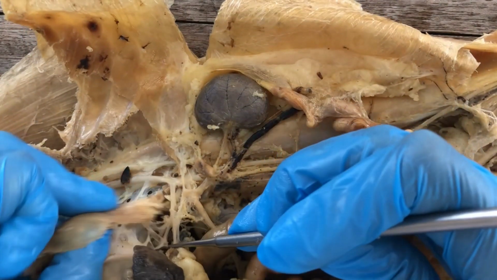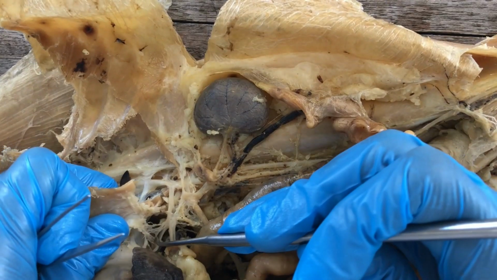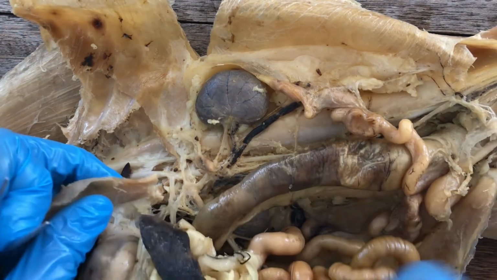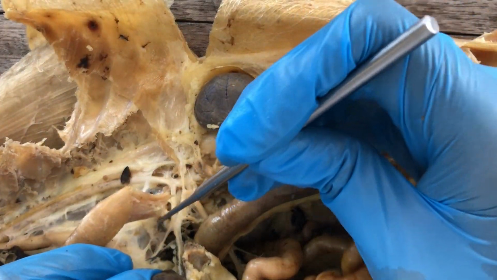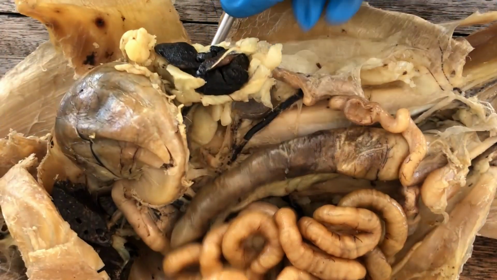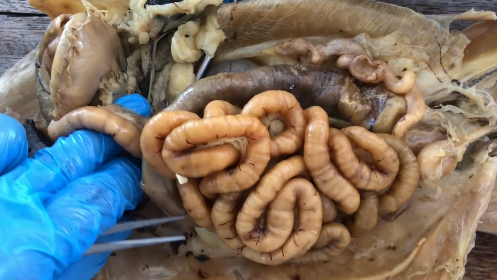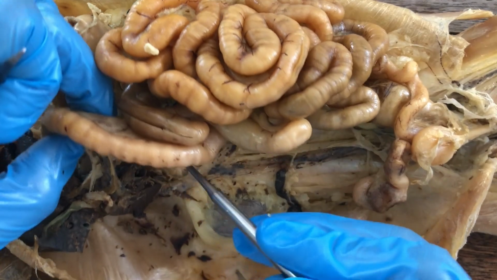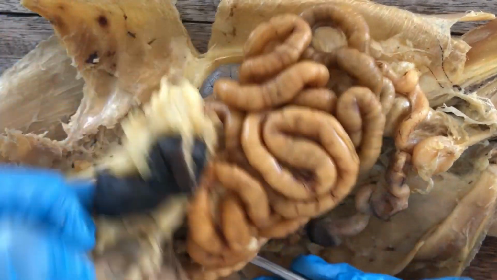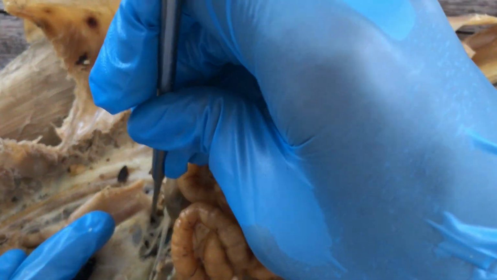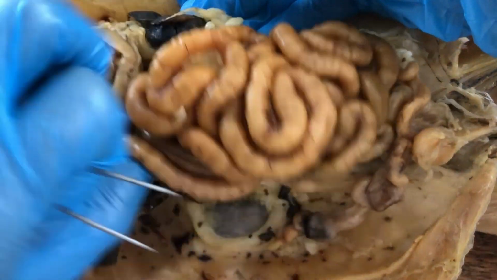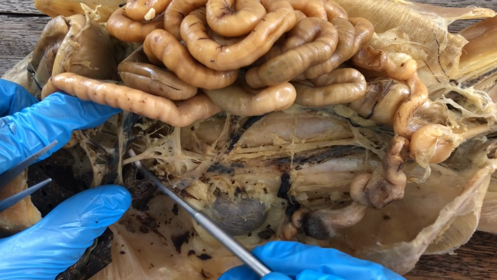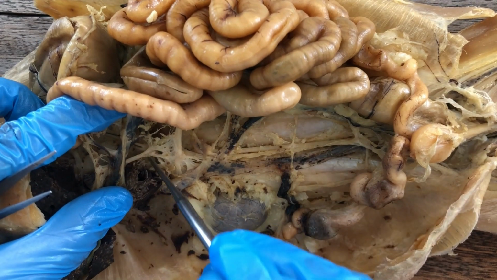Let's follow that hepatic artery there on the back side. Let me trace it on the right side. Yep, so this is it. It's the hepatic artery coming from the celiac.